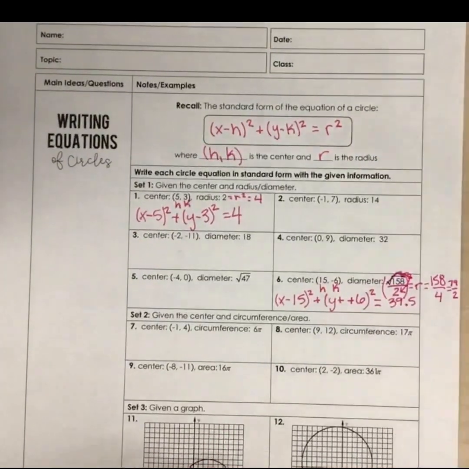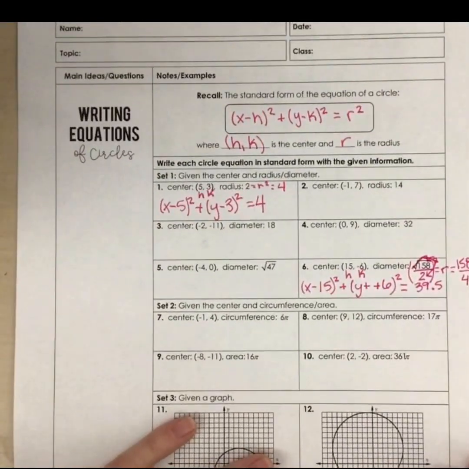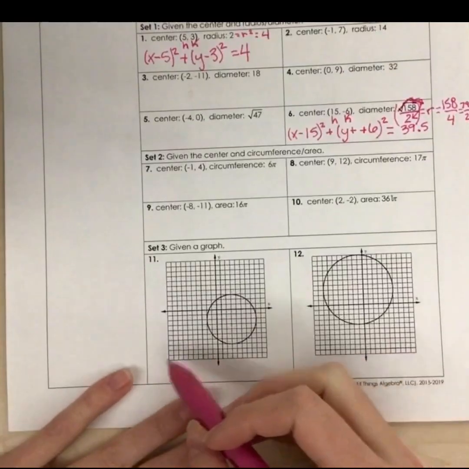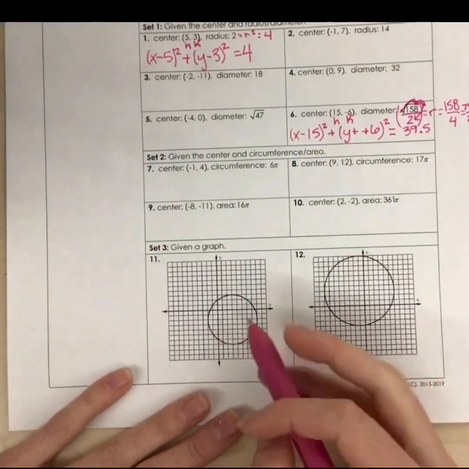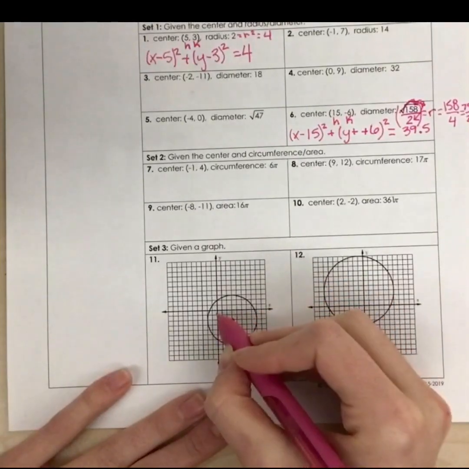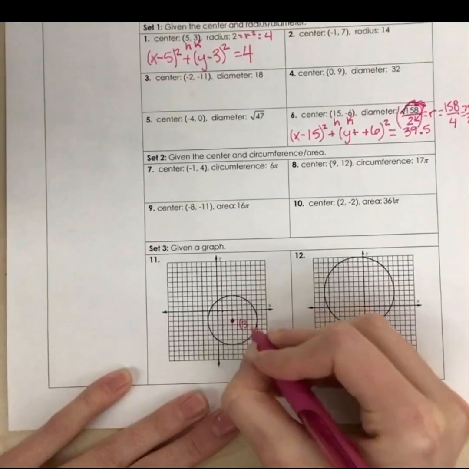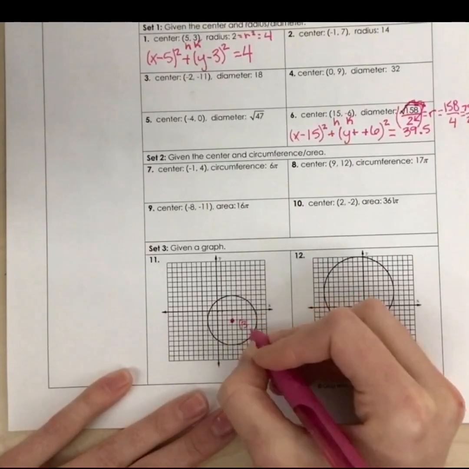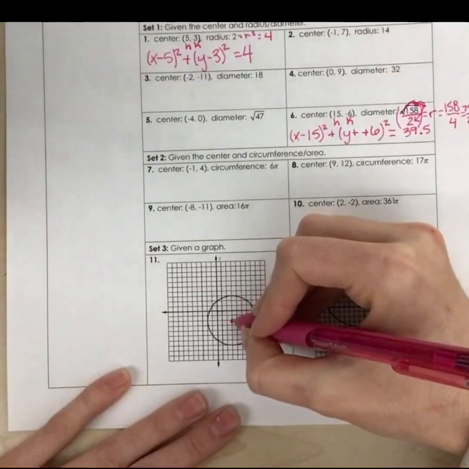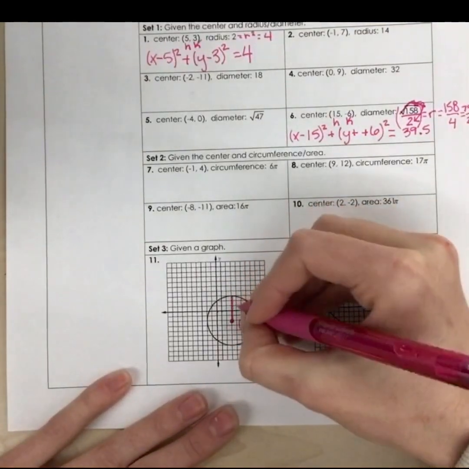All right, so just a quick review on how to write those standard form of our circle equations. We can do the same thing when given a graph. So depending on where the middle of this circle is, I can see the middle is here on this graph, which would be 3 on x, and down 2 on y, and then the radius, so from the center out, is 5.